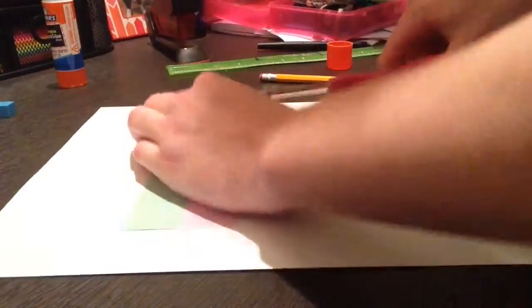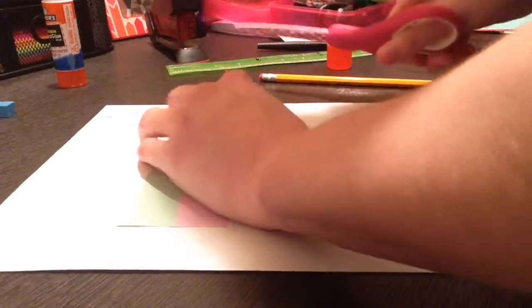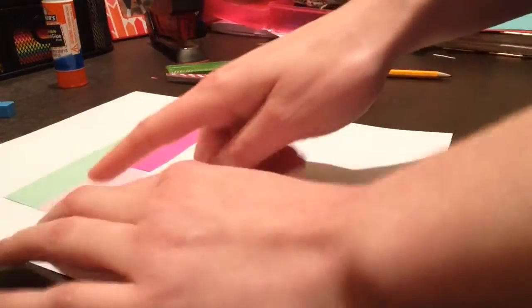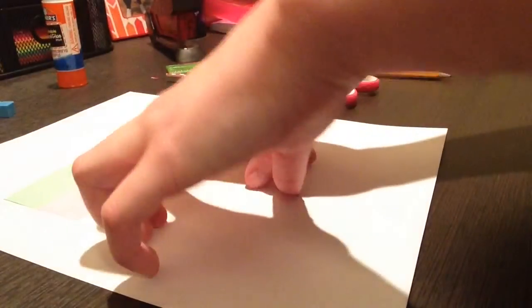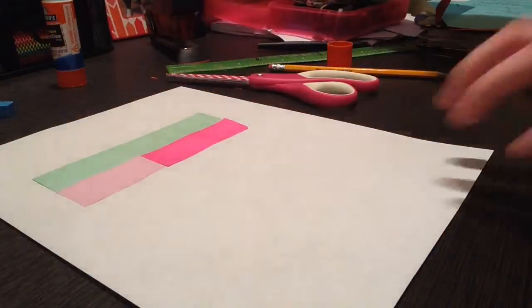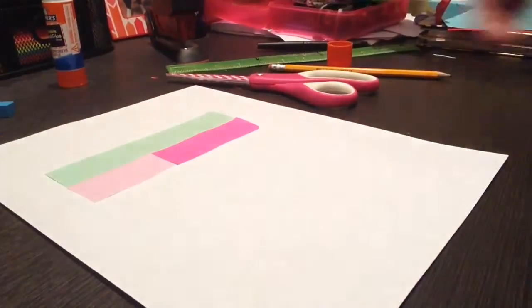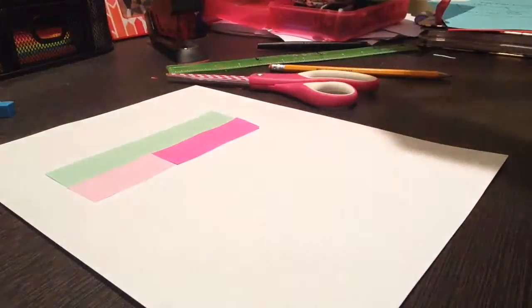There. Oops, still got that corner. It's very important to make sure that it is all equal because the pink and the purple, when I add them together, make my whole. All right, so now that I have my strip diagrams glued into place, I can start labeling.